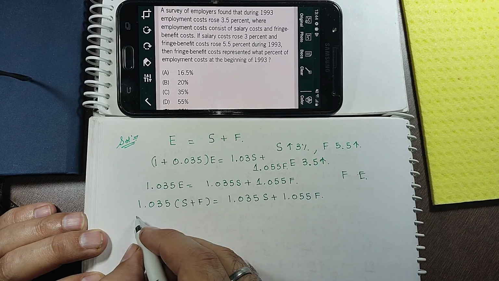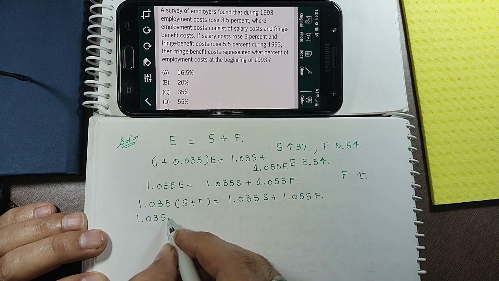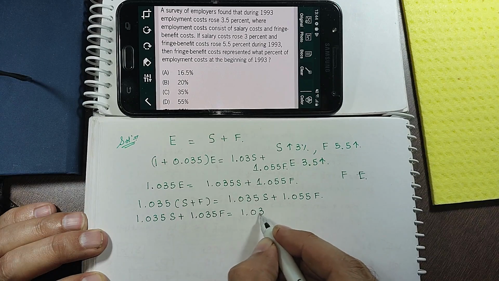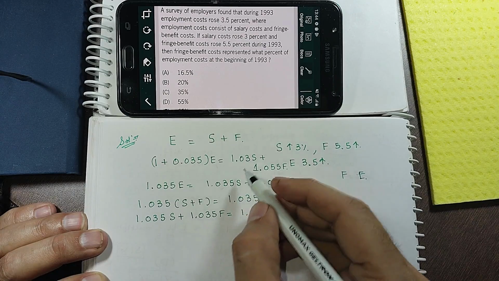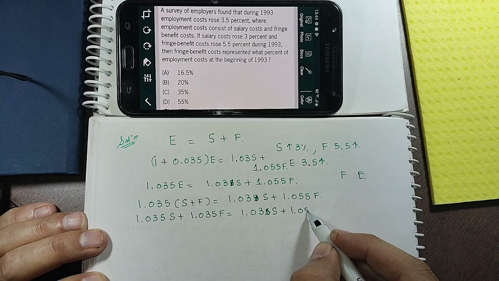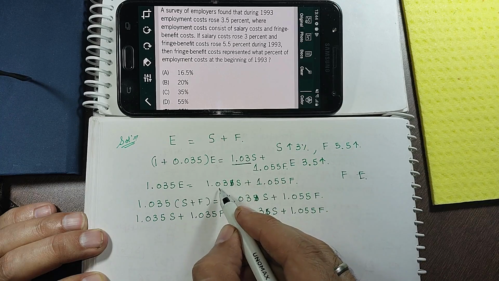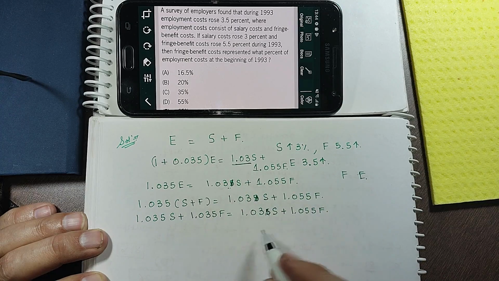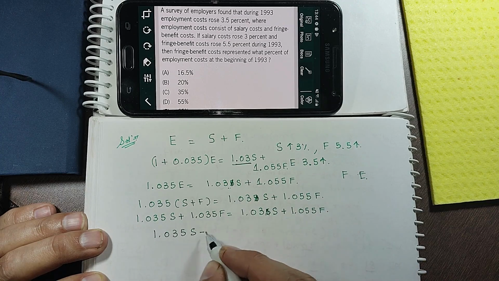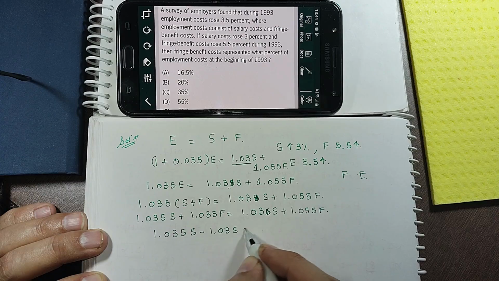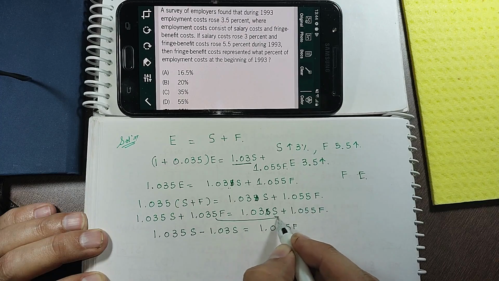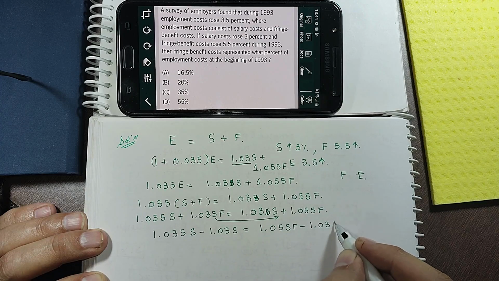Right. Now opening the brackets, I will have 1.035 S plus 1.035 F equal to 1.03 S plus 1.055 F. Sorry, here it is 1.03 S, I mistakenly wrote 5 also. Now shifting like terms, 1.035 S minus 1.03 S equal to 1.055 F, shifting this to the right hand side, minus 1.035 F.